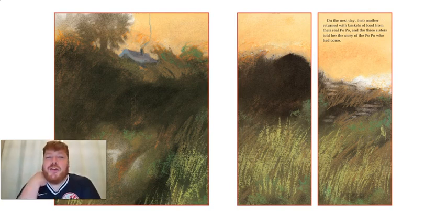So yeah, picture walk, make predictions. First read, go ahead and just read it without pausing. Second close read, pause, ask questions, think about things.